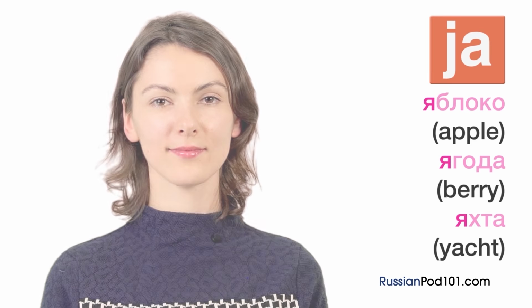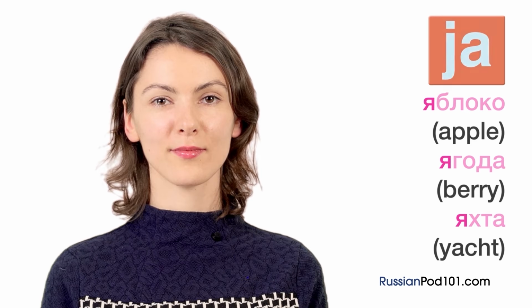You just learned 5 hard indicating vowel sounds. Now let's move on to soft indicating vowel sounds. Я: яблоко, ягода, яхта. This is identical to the yaw sound in yard. Be sure to lower your jaw and allow your mouth to open completely.